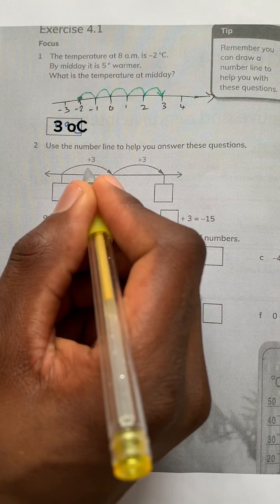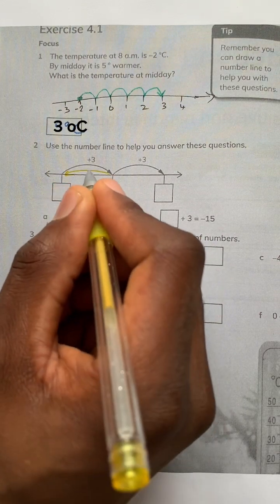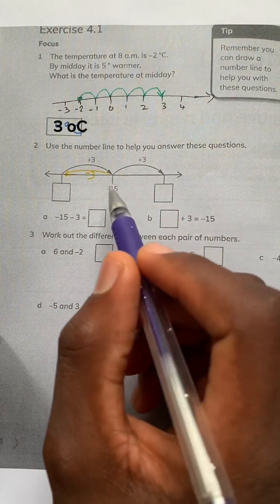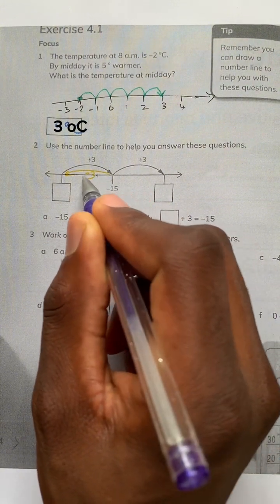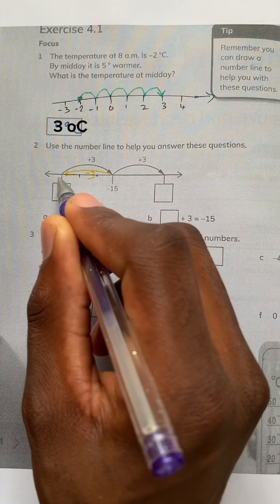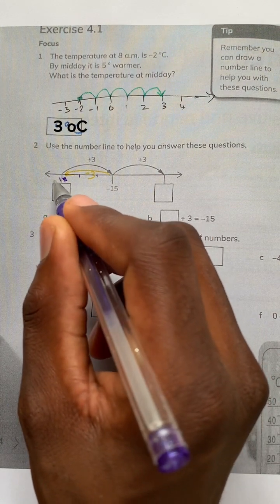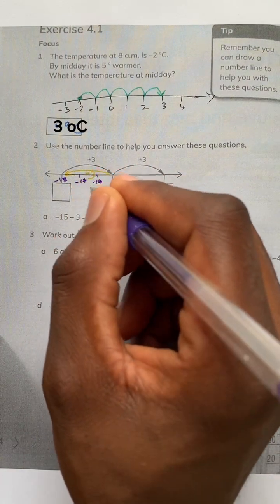So minus 3 would have an arrowhead in this direction. Moving 3 places it will be minus 16, minus 17, and minus 18.